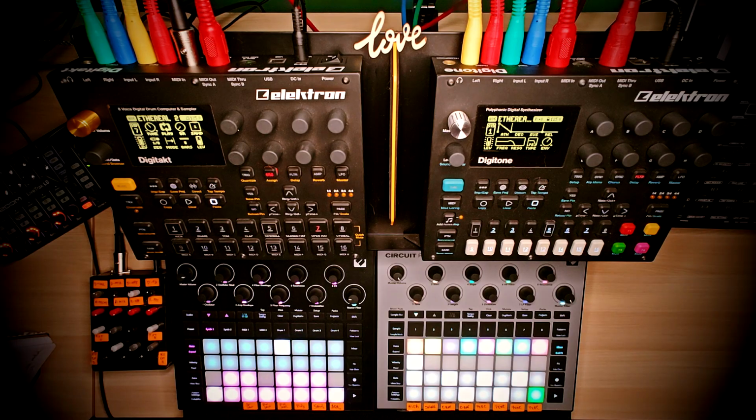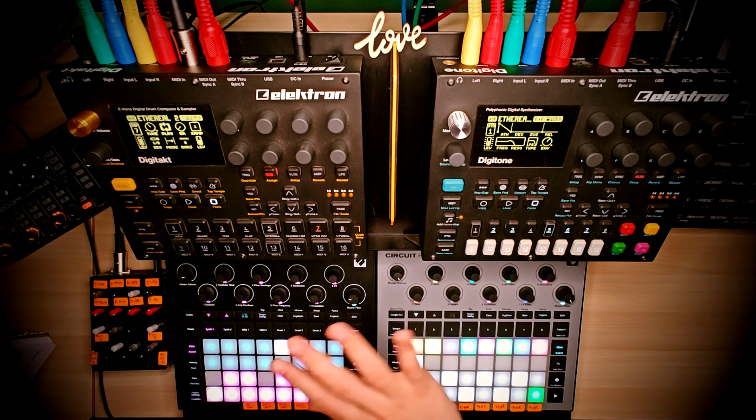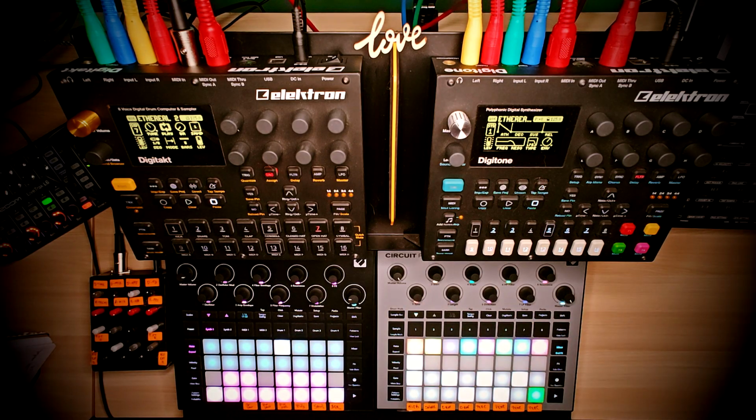But it's a good way to get the gist of how this works together. I'm finding that this is not actually the sound that I want to be using in a live situation. I want something more dancey, groovy. This is very, I don't know, maybe too soft for me.